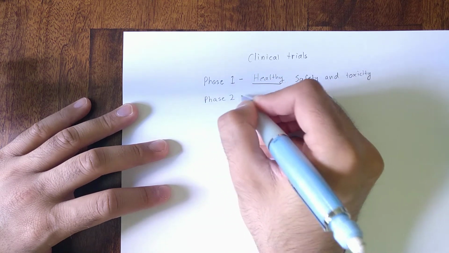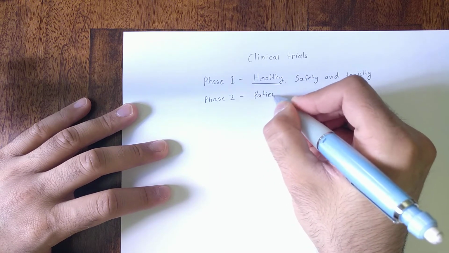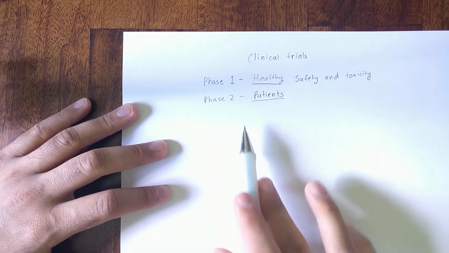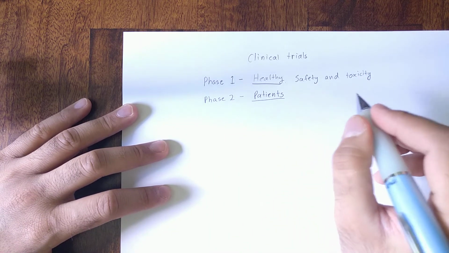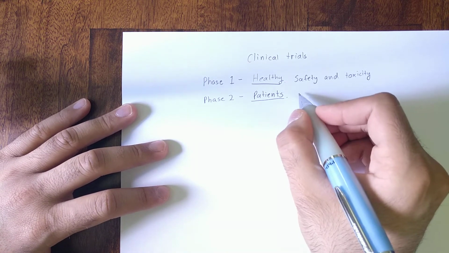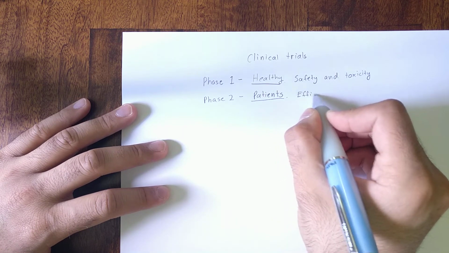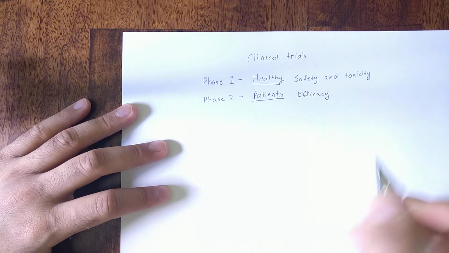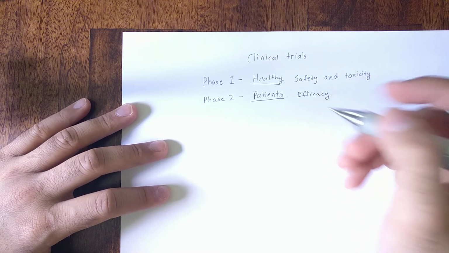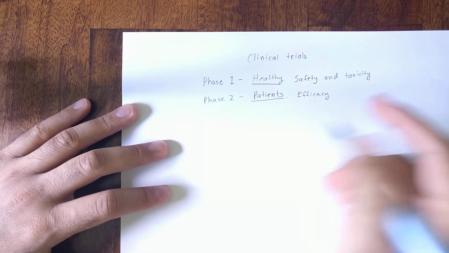A phase 2 trial is for patients who actually have the disease of interest. So only patients are allowed to enroll in a phase 2 trial, and what they are testing for here is whether this drug actually works. So this is efficacy. Under ideal conditions, in a small number of patients, does this drug seem to work? Okay, they don't have a control group in a phase 2 trial. It's just patients, and is this drug working?